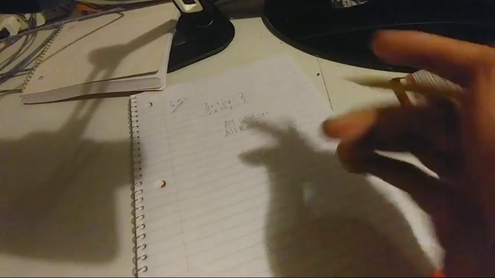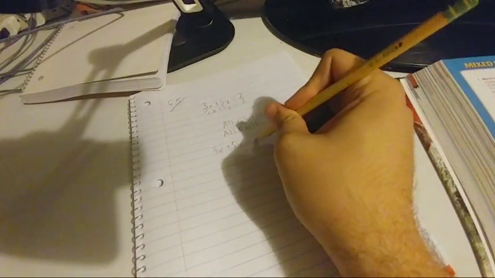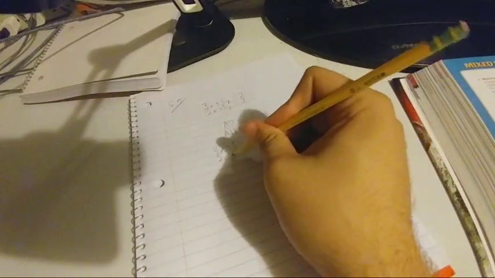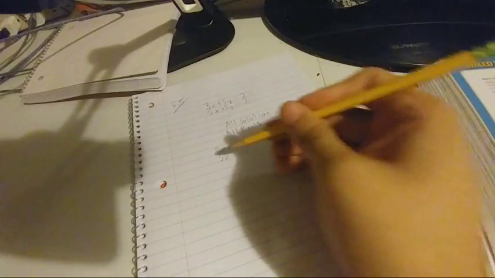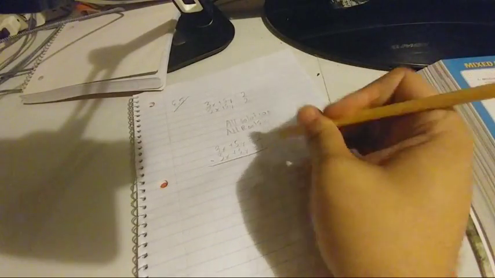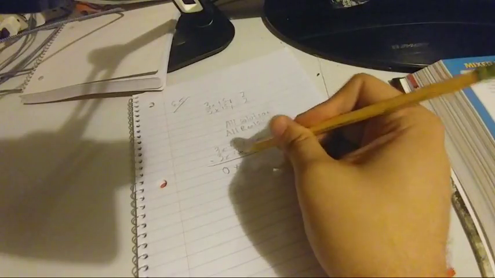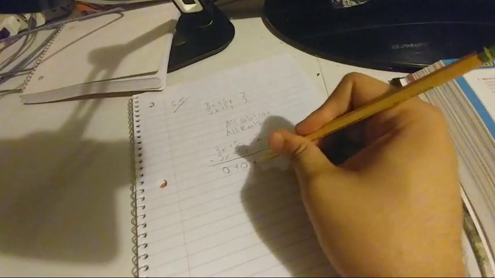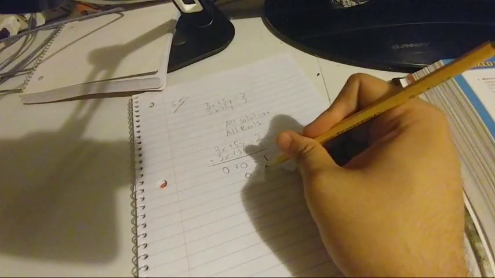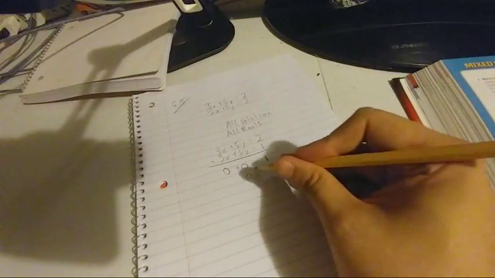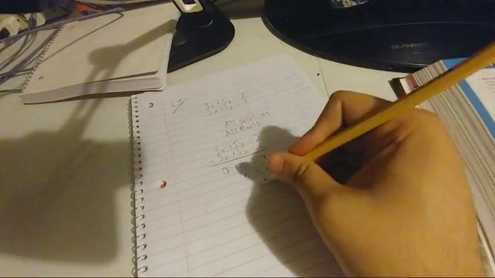Another special type: 3x plus 5y equals 2, and 3x plus 5y equals 1. Now let's use our elimination technique by subtracting. So 3x minus 3x is 0, plus 5y minus 5y is 0, equals 2 minus 1, which is 1. 0 equals 1. Well, that's not true, actually. So we're going to cross a line there. 0 does not equal 1, and that makes it a no solution.